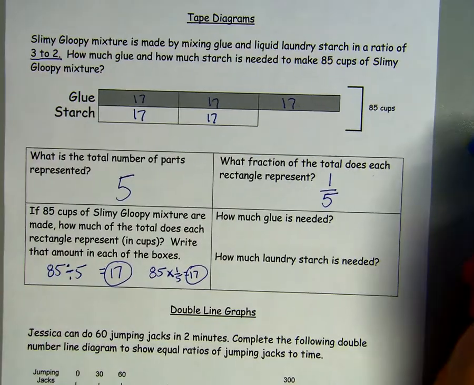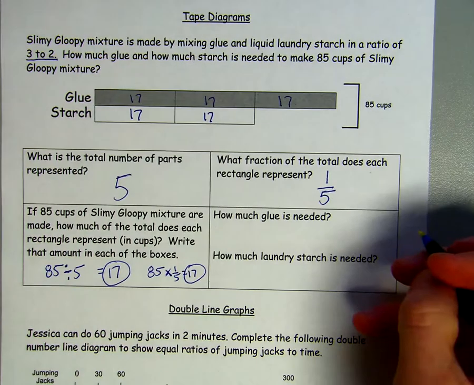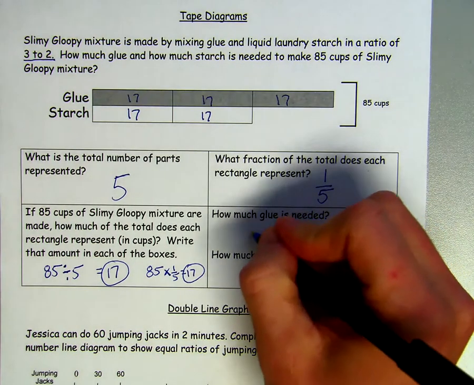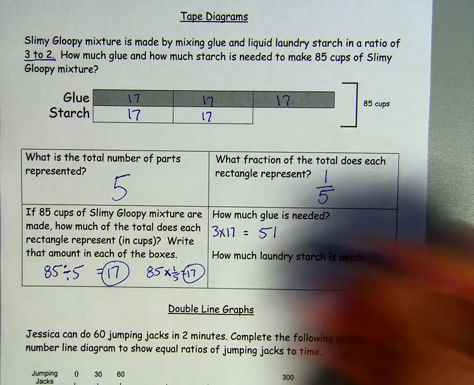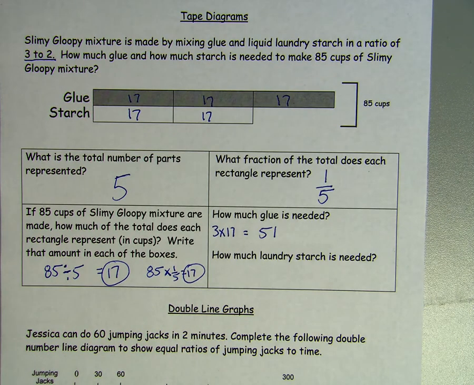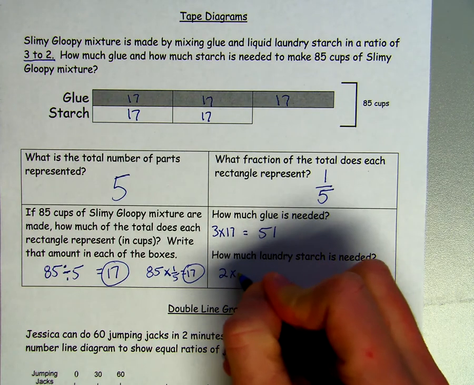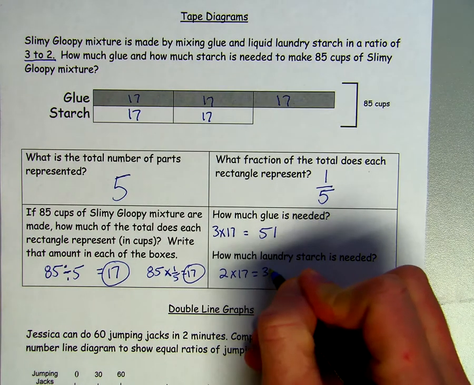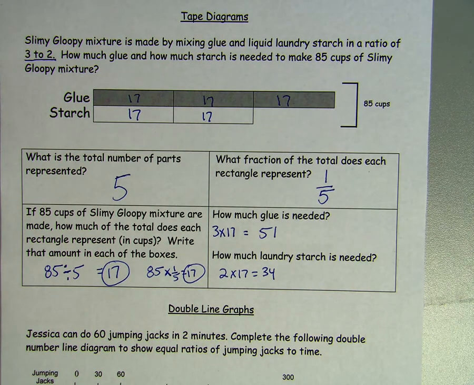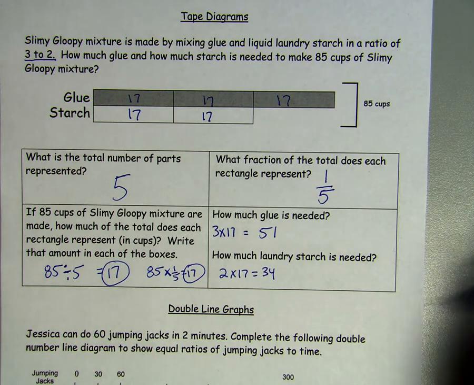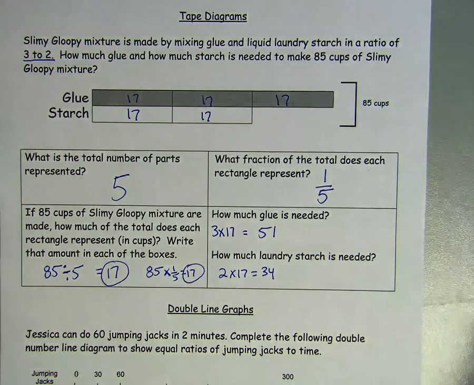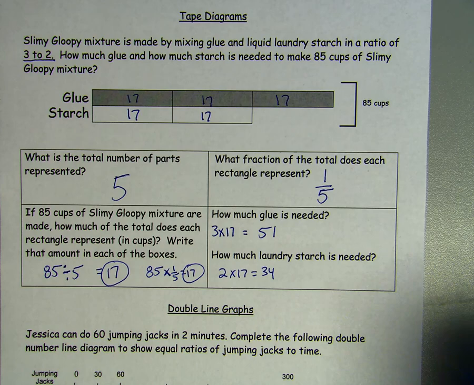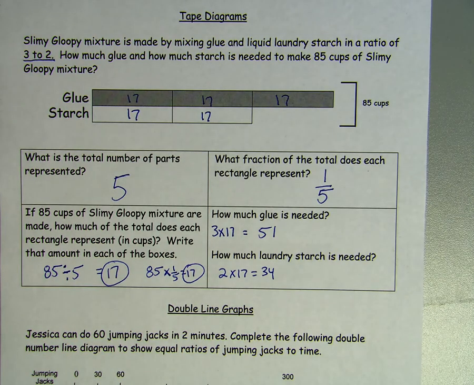So how much glue is needed? We have 17 plus 17 plus 17 gives us a total of 51, which is the same thing as 3 times 17. And then how much laundry starch is needed? We have 2 times 17, which is equal to 34. And I can check to see if this is correct by adding them up as well. I can do 51 plus 34, and that would equal 85. Okay? So that's how we use our tape diagram, and we break it up into different parts.